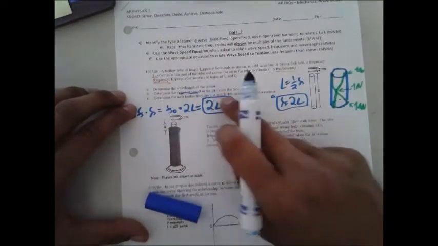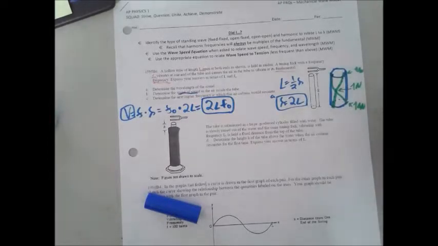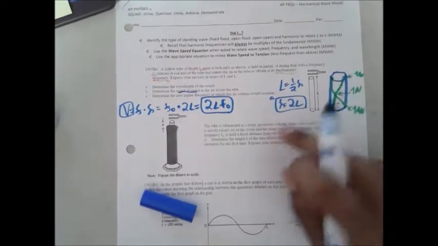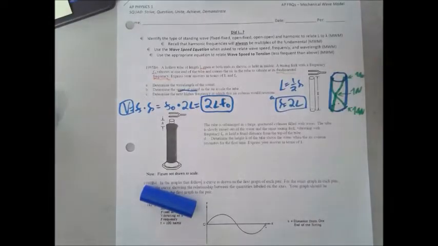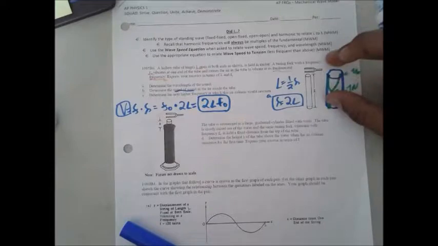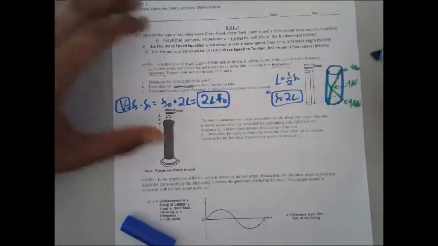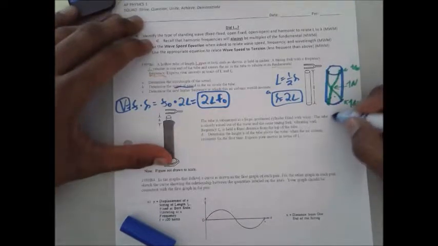Determine the next higher frequency at which the air column would resonate. Okay, for the next higher frequency, we know that the air column has to look something like this.